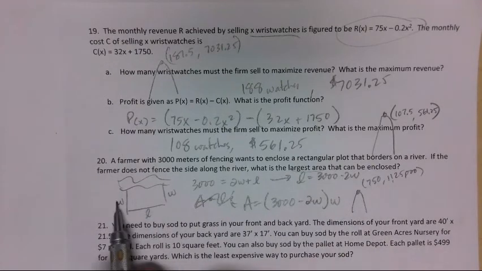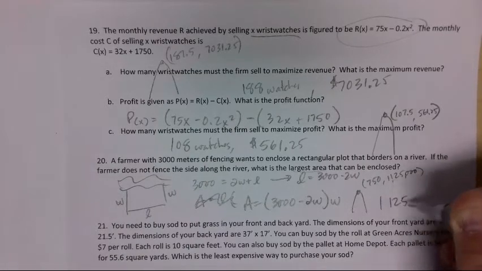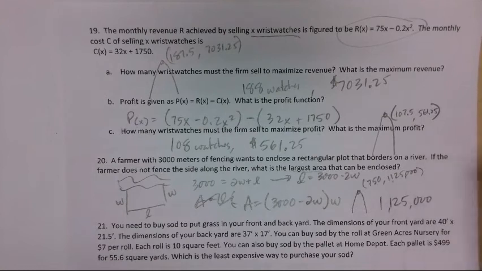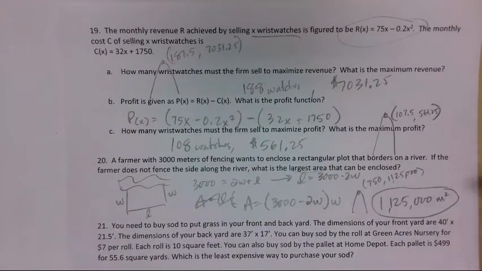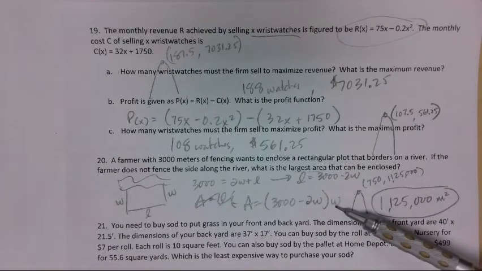So this is 750, that's 750, and this is the rest of it. This is the area. So 1,125,000, and this is meters, so square meters. Okay? So when you're looking at these areas and you're graphing them, be very clear that you understand input and output. This is my input, it's the width. That's my output, that's the area.